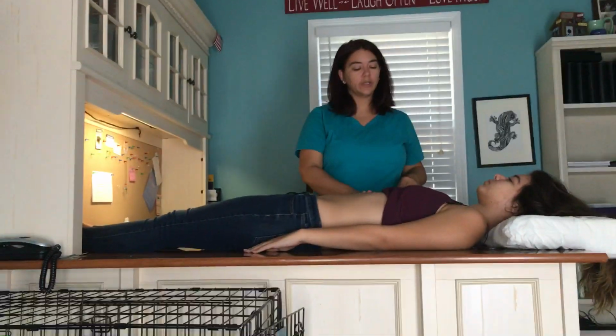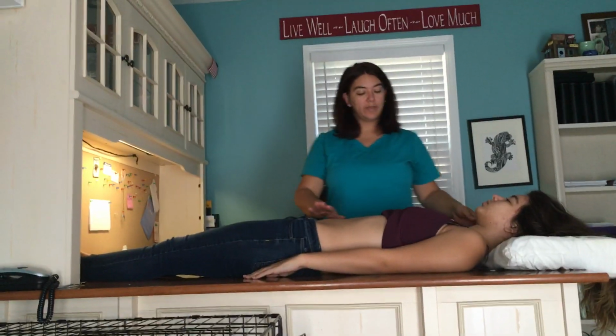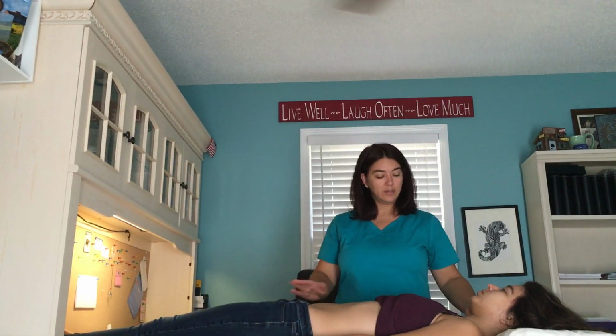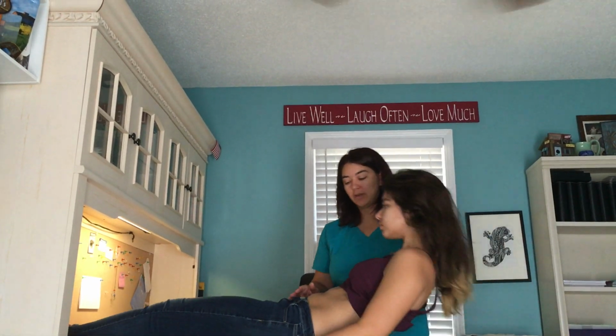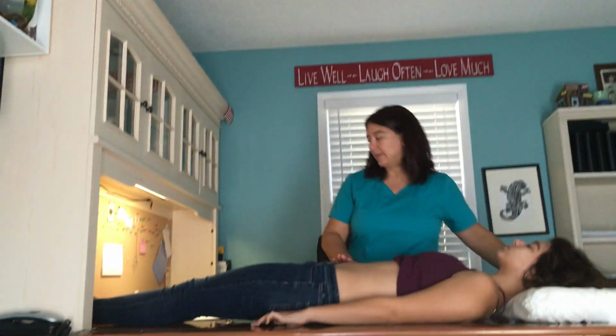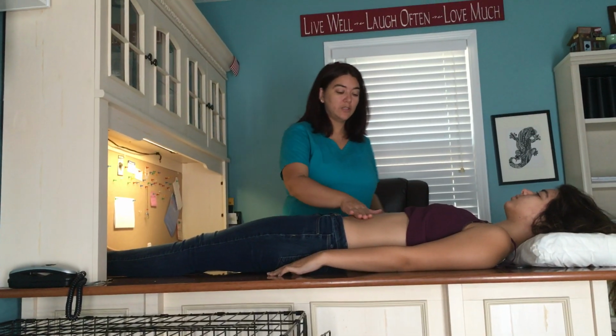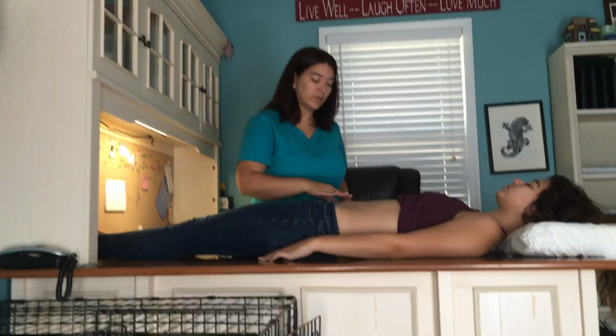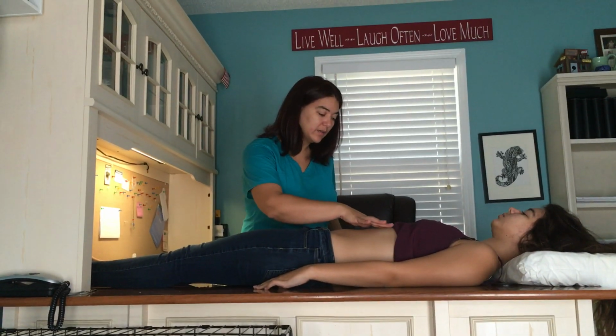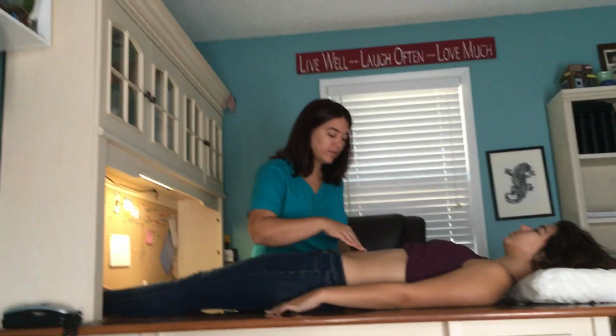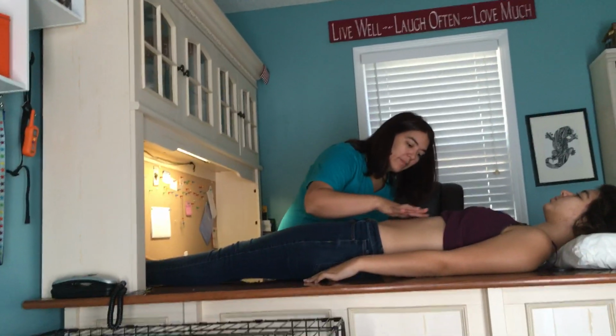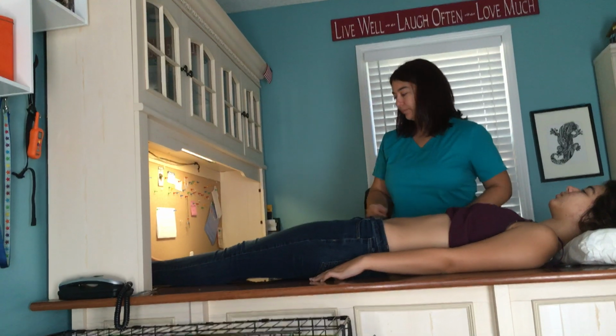It's symmetrical. Can you do a sit-up for me without using your hands? Just going to assess for muscle symmetry. Okay, everything looks really good with that. Okay, and then the last thing I'm going to do in the inspection is look for the aortic pulse, which will be just midline between the xiphoid process and the umbilicus. And I am able to see a pulsation there.